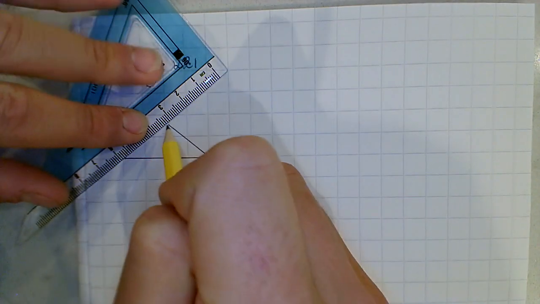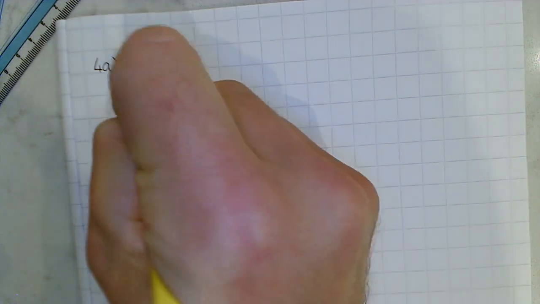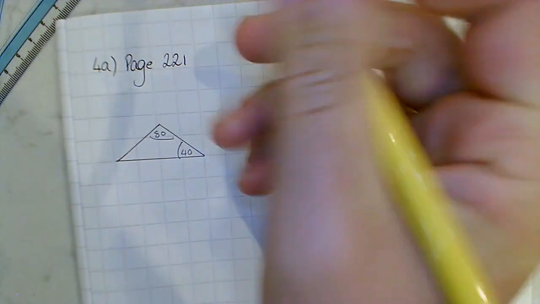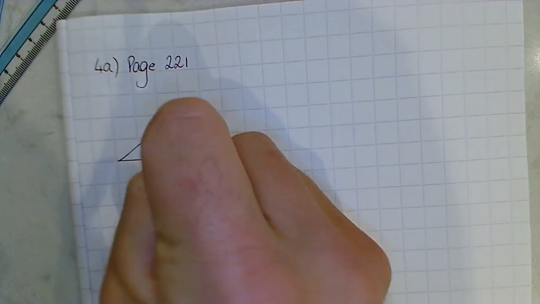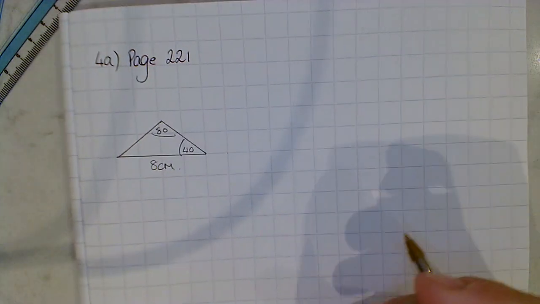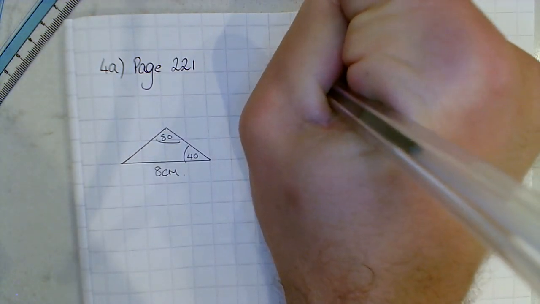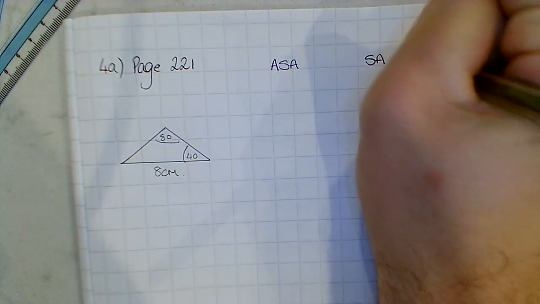I've got this up here. Okay. And we've got that as 8 centimetres. Okay, so now we know the triangles that we're able to construct at the moment are ASA triangles or SAS triangles.